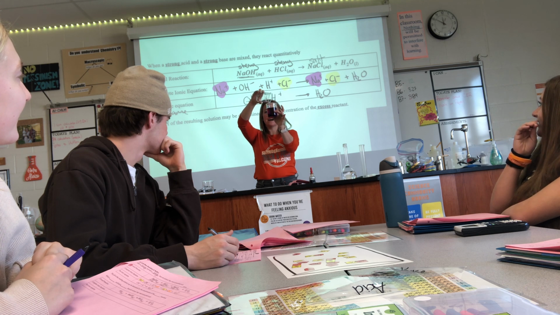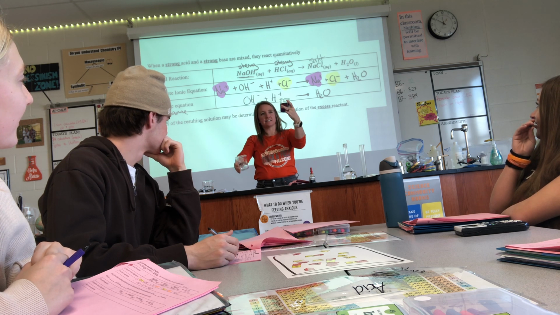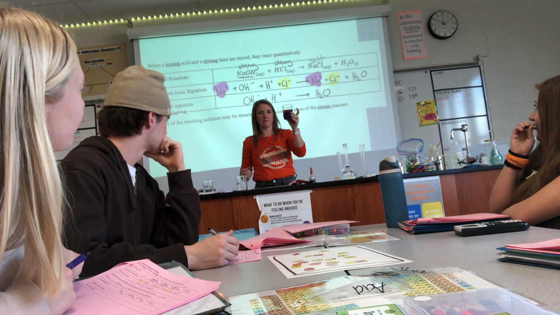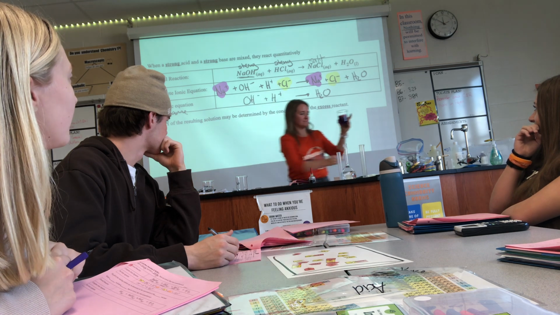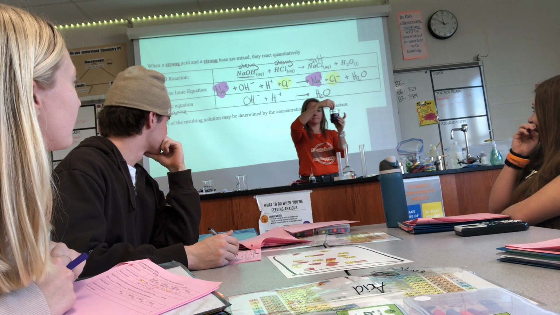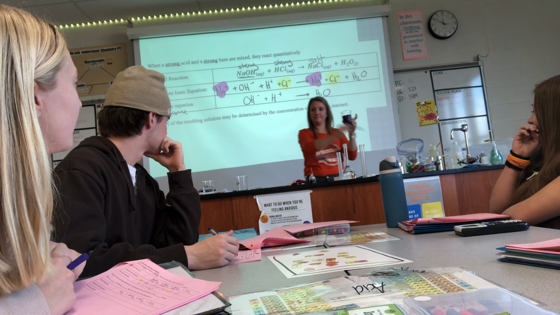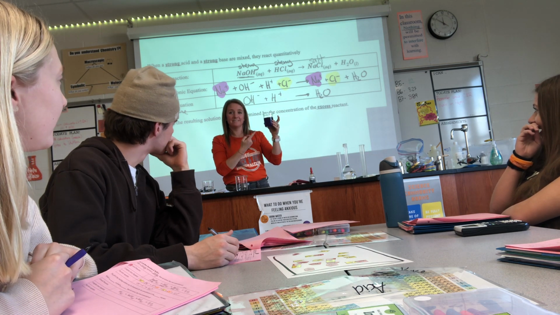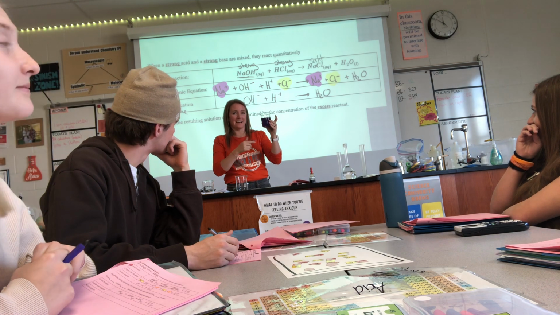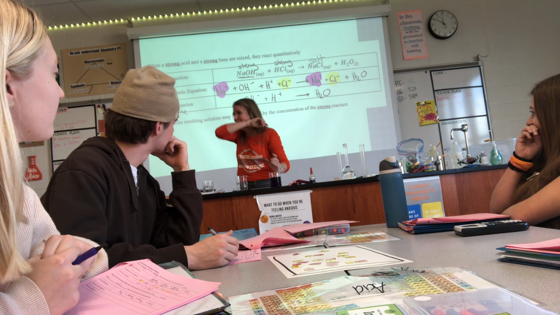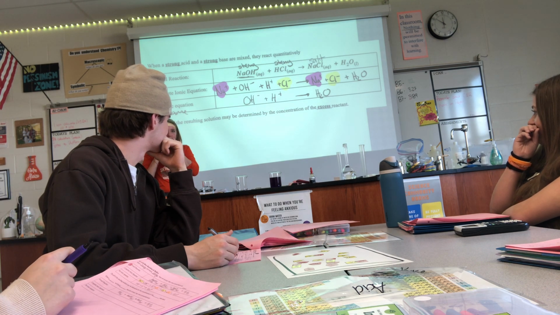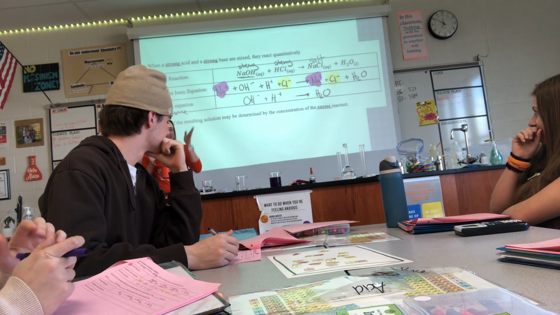Why is it not neutral? If I made salt water, why didn't it go green? Did I make salt water? Yeah, I did. But why is it not neutral? What would cause it to still be, in this case, more basic than it is acidic?